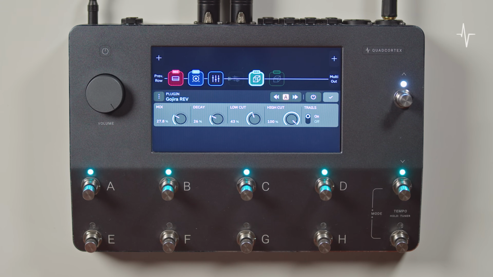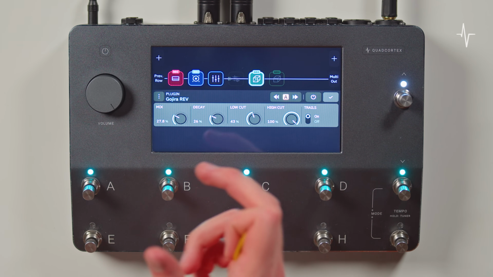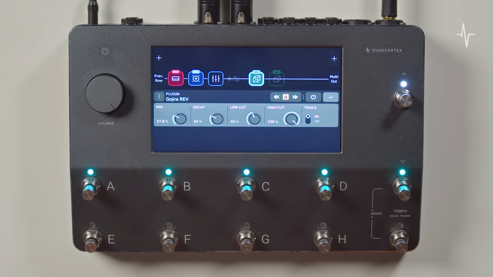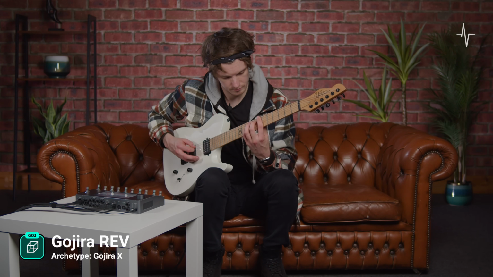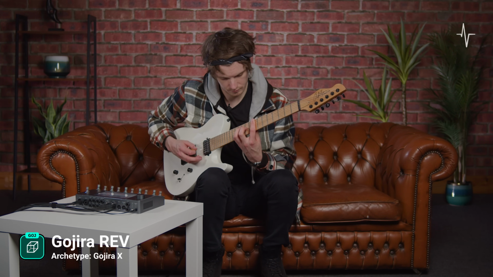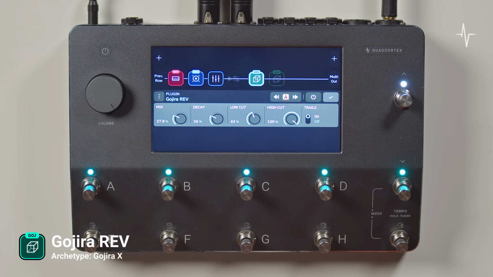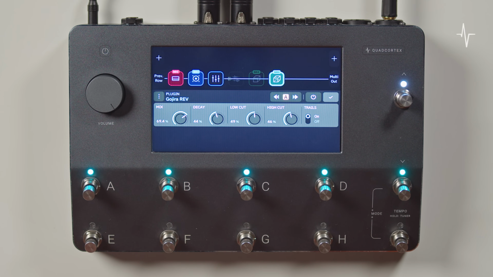On the first reverb, I've got a little bit of the mix in, not too much. I've got a shorter decay, and I've taken some of the low end out and left all the highs in. And here's how that sounds. However, for the second reverb, I've got a lot more mix.